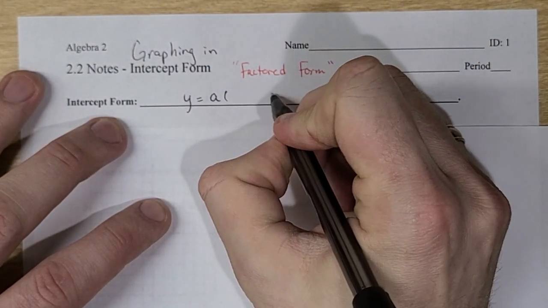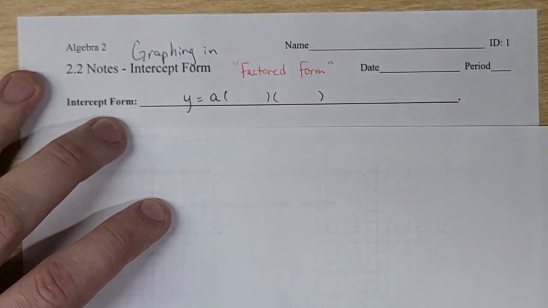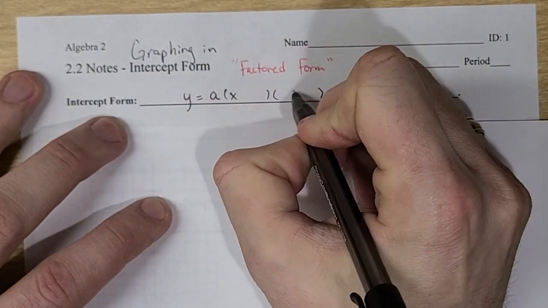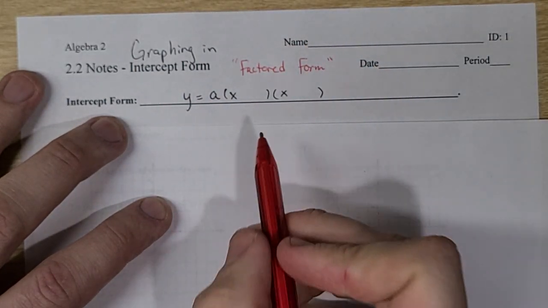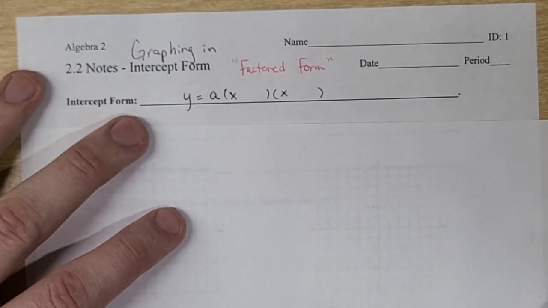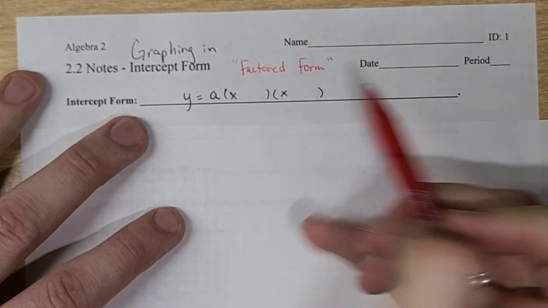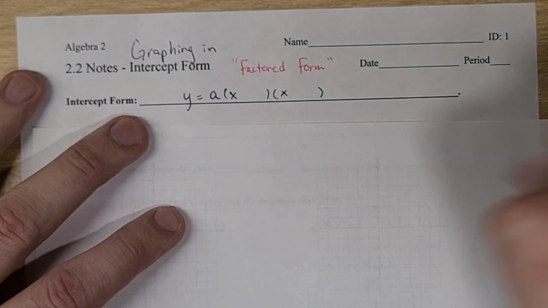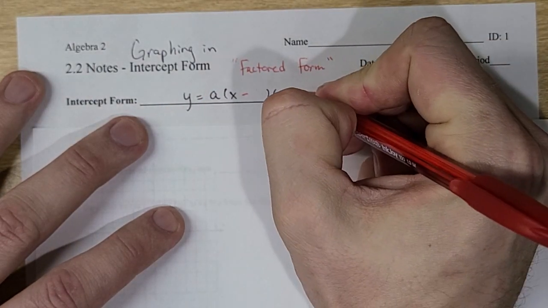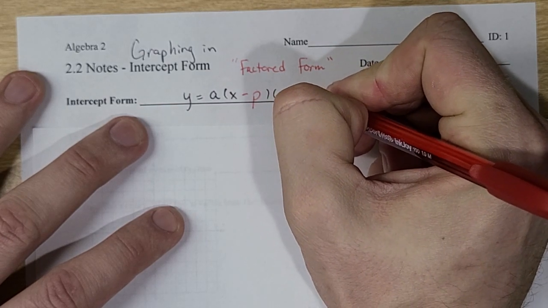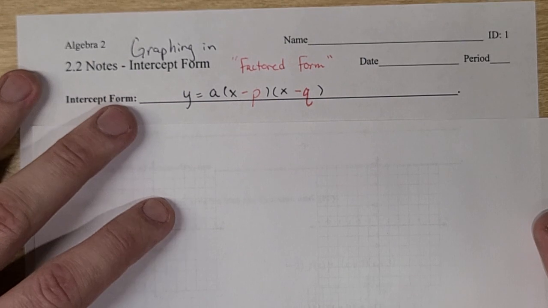But intercept form actually has two sets of parentheses. Yep. And then inside those parentheses, it's got two x's, one x in each, and then it's got two different numbers here. Now I'm going to throw some letters down that are just referencing any number that go in here. The letters aren't that important. What is important is this negative sign that goes in front of them, and typically you'll see P and Q, but again, those letters really are not that important.